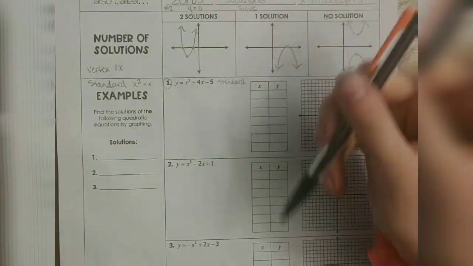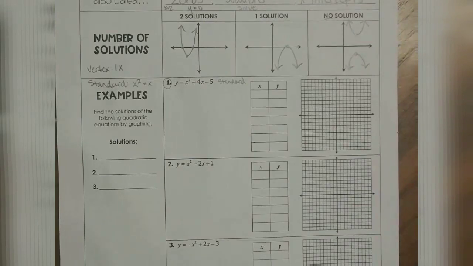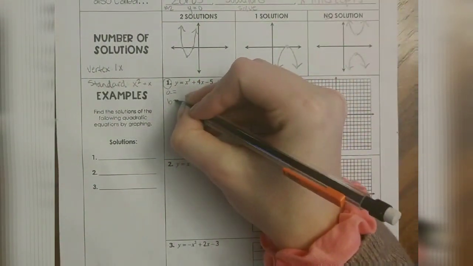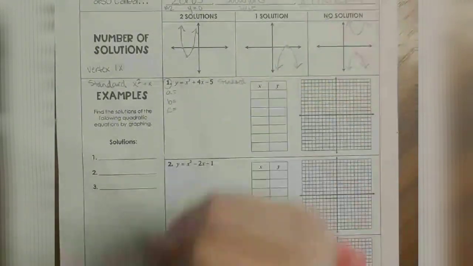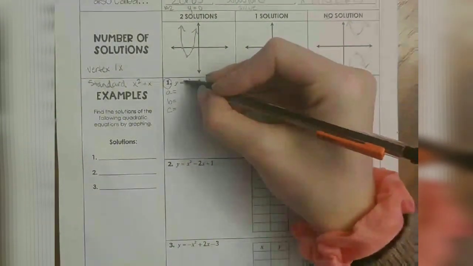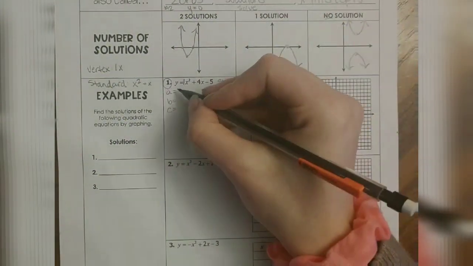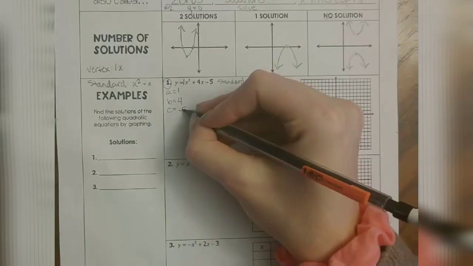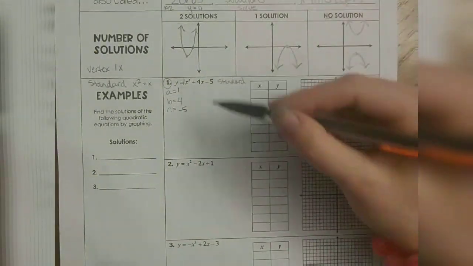When we graph equations that are in standard form, we need to find our axis of symmetry. We can't just pull it out. So now I need to find a, b, and c from my equation. Well, a is whatever's in front of x squared, so that's 1. b is 4, whatever's in front of just x. And c is that negative 5, whatever was added on at the end.